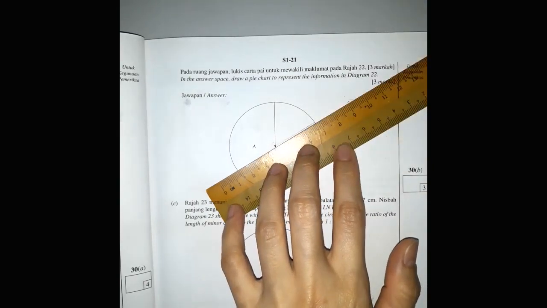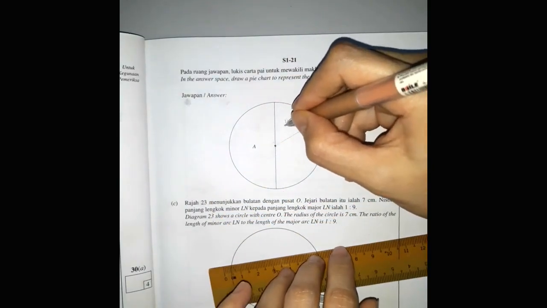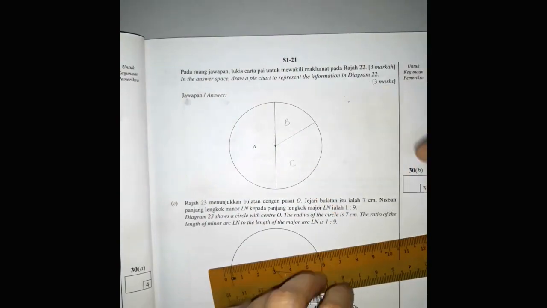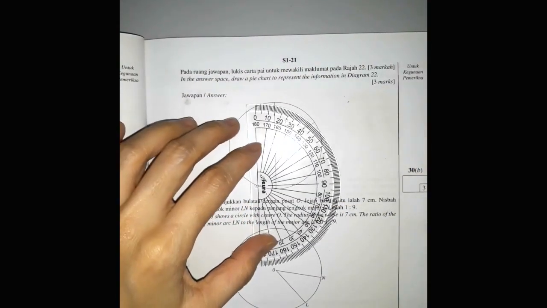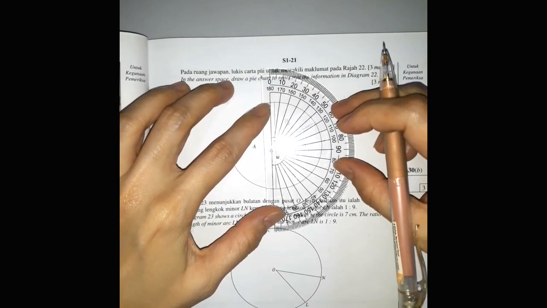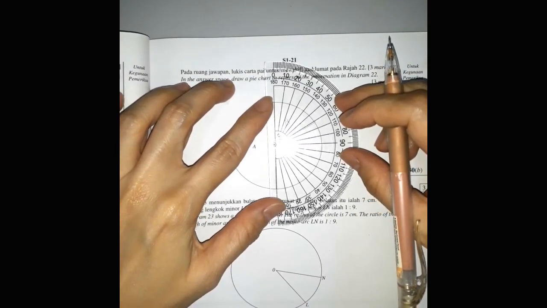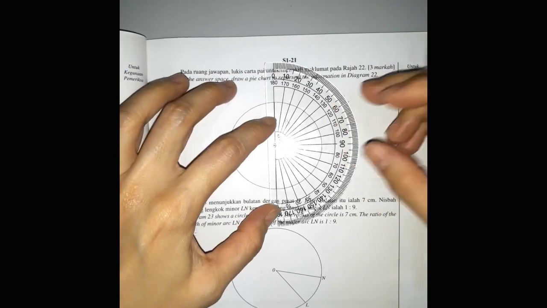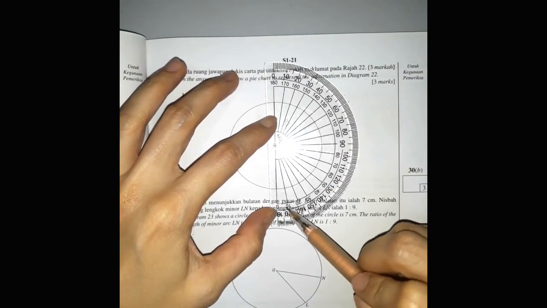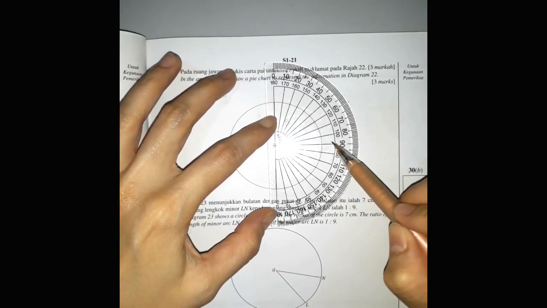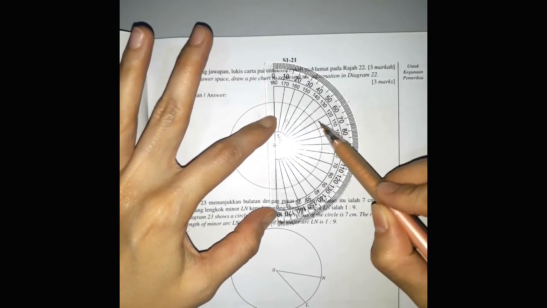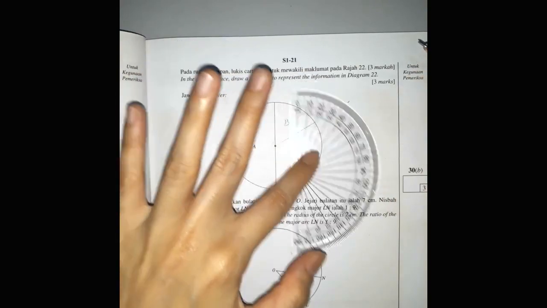So this is B and the remaining is C, and you can double check. Just now we calculated that C is 120 degrees, so you can double check. From 0 to 120 is here, so this is correct.